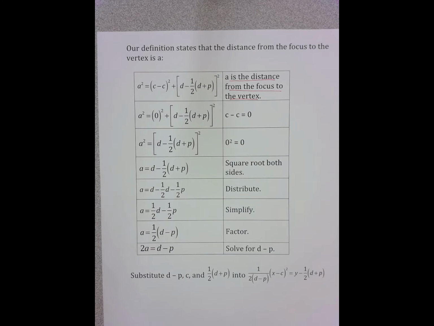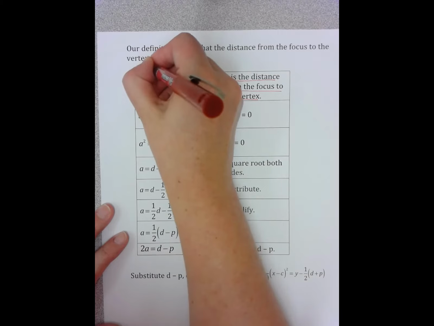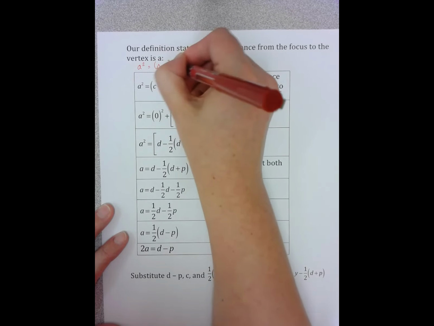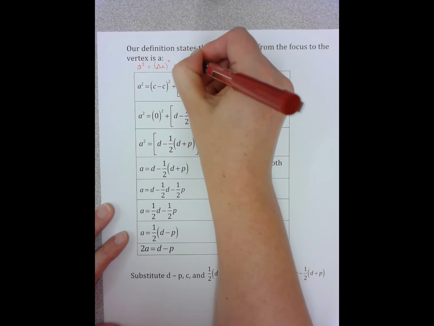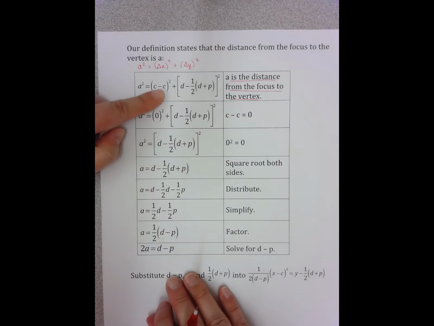theorem again. So I have here my a squared, my distance is going to be my change in x's squared plus my change in y's squared. If I set up Pythagorean theorem, turns out that I can simplify c minus c.